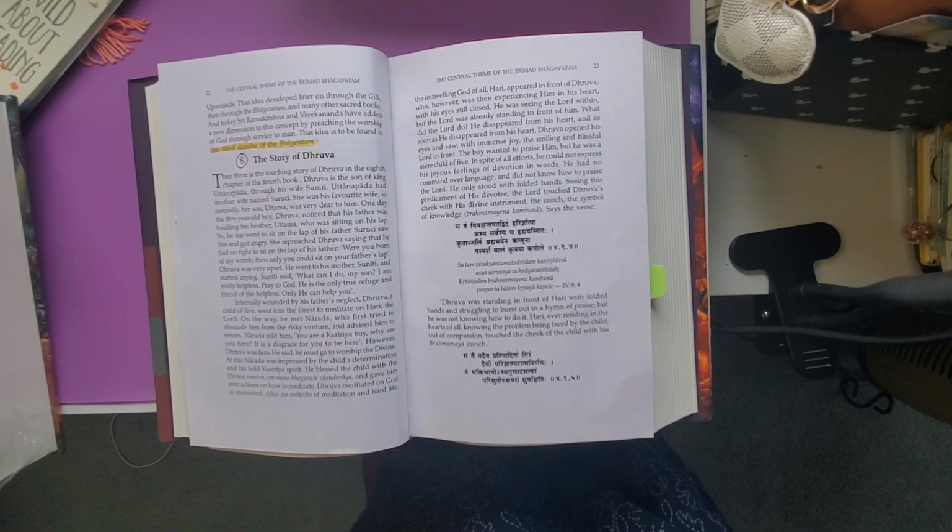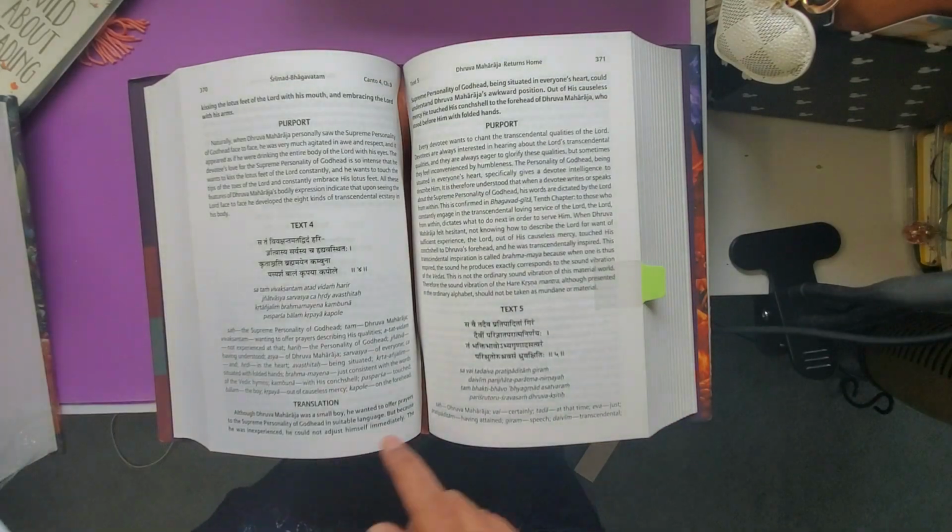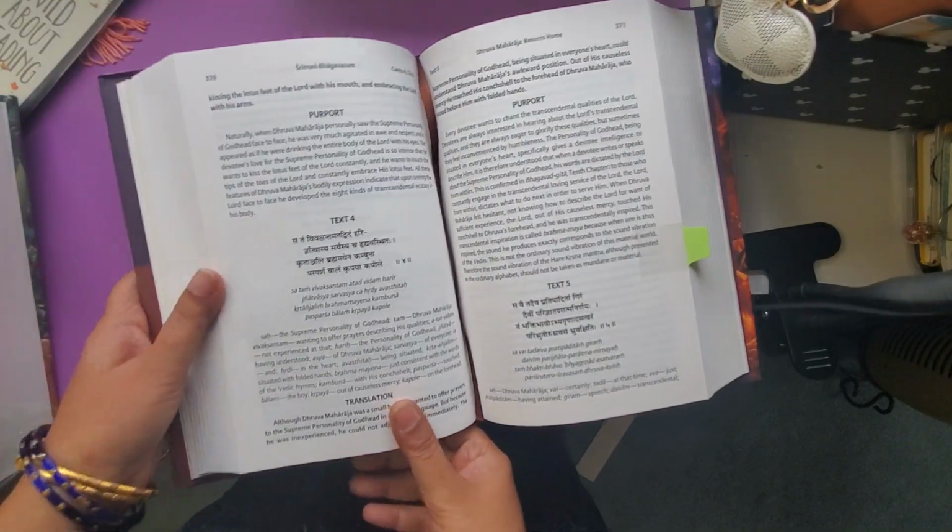He only stood with folded hands. Seeing this predicament of his devotee, the Lord touched Dhruva's cheek with his divine instrument, the conch, the symbol of knowledge. Brahmanyaya Kambuna, says the verse. It's hard to read from this one, so I'm going to read from this.